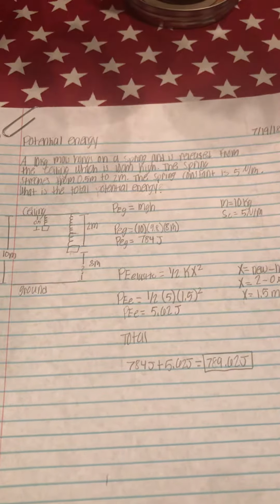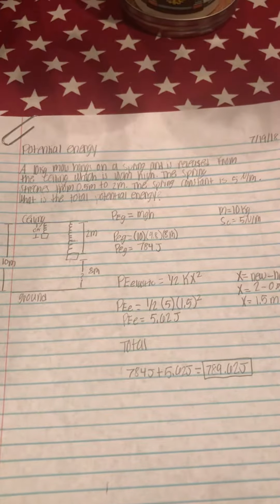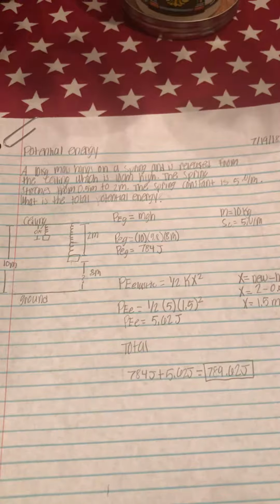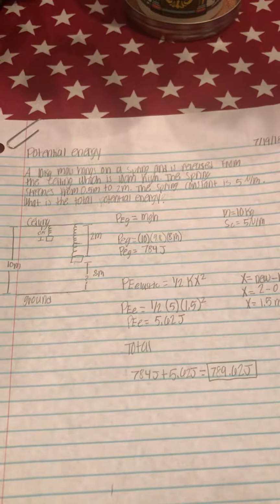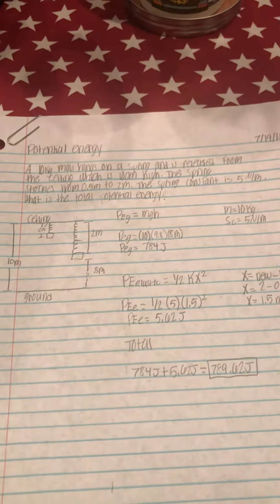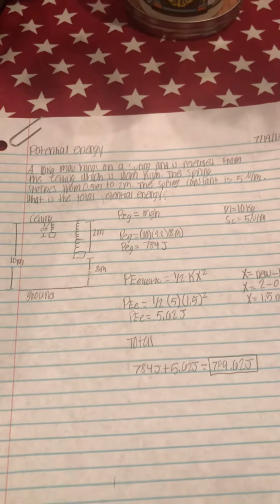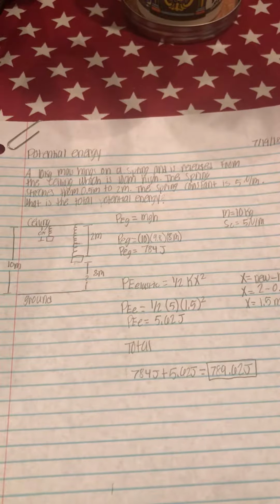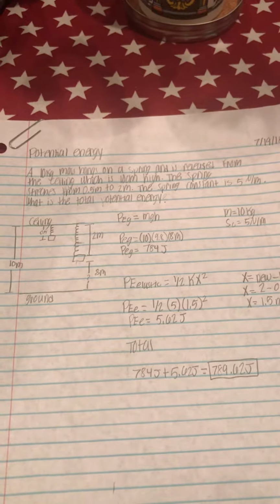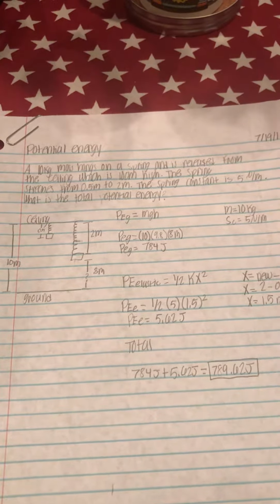A 10 kilogram mass hangs on a spring and is released from the ceiling, which is 10 centimeters high. The spring stretches to 0.5 to 2 meters. The spring constant is 5 newtons per meter. What is the total potential energy?